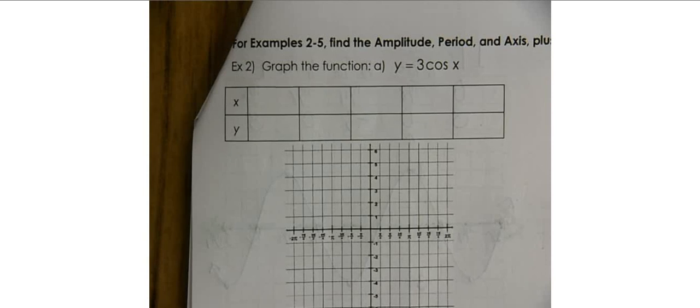Hi everyone, now we are going to graph the sine and cosine functions using the skills and the steps that I showed you in the last video and on the last page. So here we go. The first thing we want to do is graph y is equal to 3 times the cosine of x.